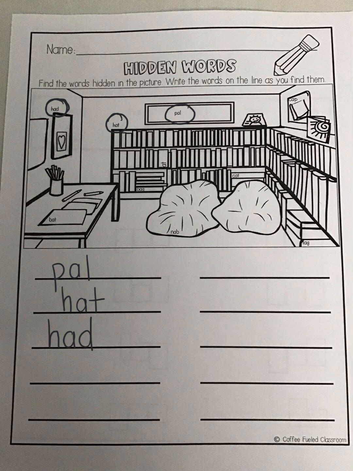Oh, I see another word right here on this piece of paper. The word is bat. B-A-T. Bat. Please write bat. B. A. T. Bat.